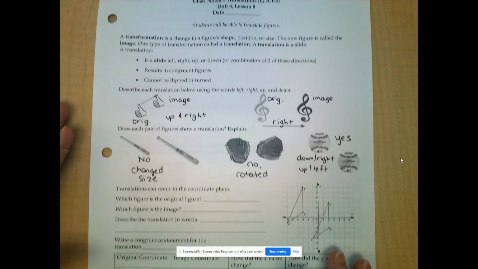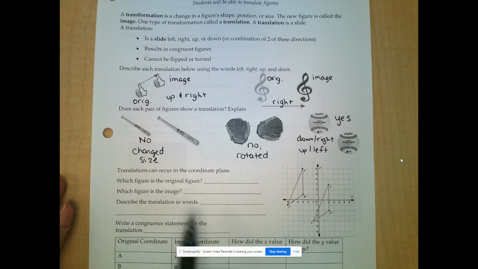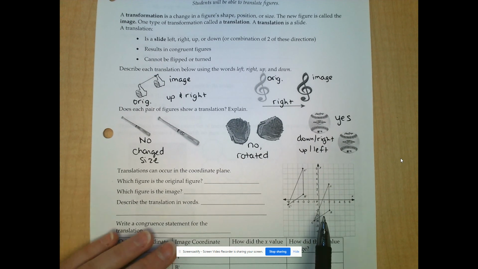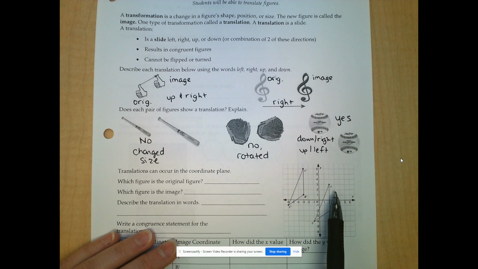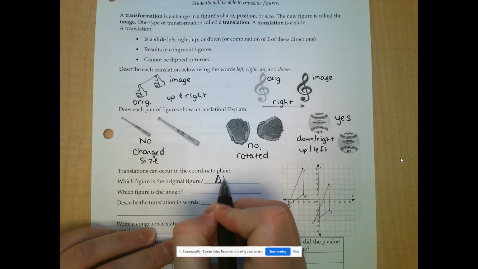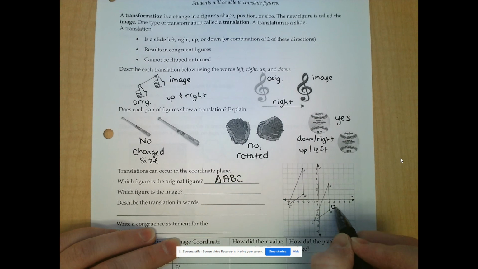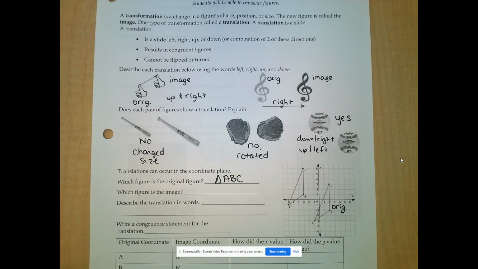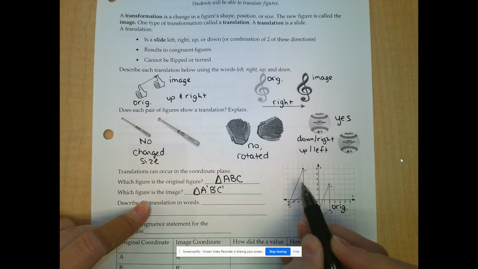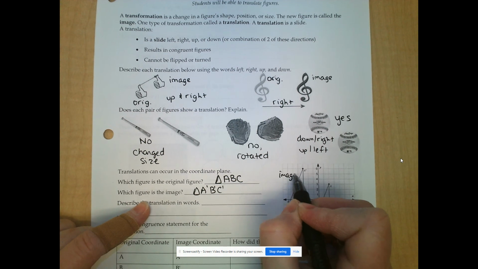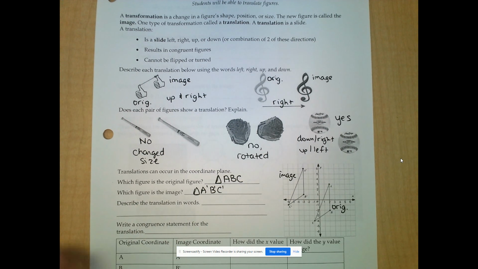Translations can also occur, excuse me, in the coordinate plane. Which figure is the original? So if we look over here, we've got a triangle with a capital letter A, and there's like a little tick mark in the upper right-hand corner. It looks like an apostrophe. And this shape has an A, but it does not have that little tick mark. So triangle ABC, this one is the original because it doesn't have that little tick mark. Triangle A prime, B prime, C prime, this one is the image. And we know that because of that little tick mark, that little sort of apostrophe in the upper right-hand corner.